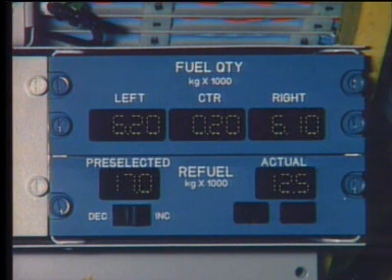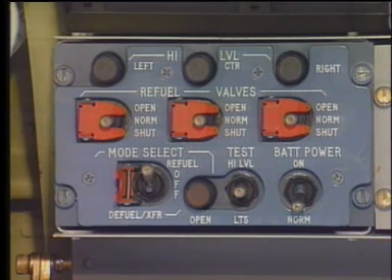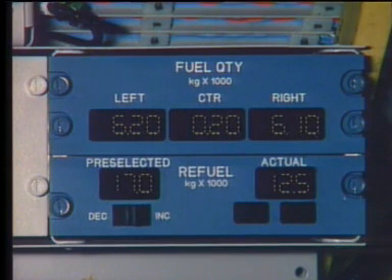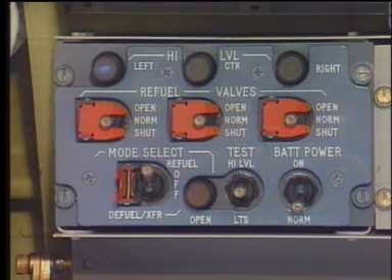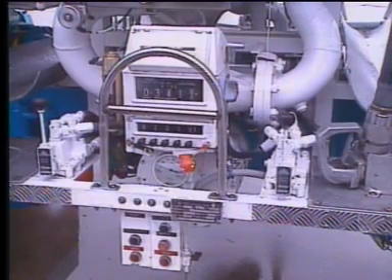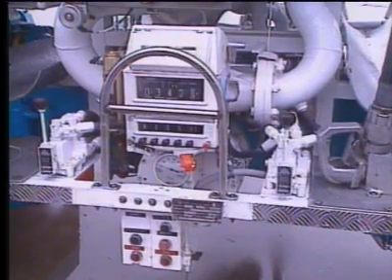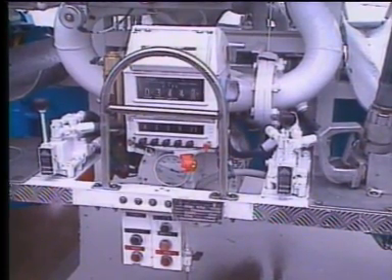When a wing tank is full, the high-level light comes on. The corresponding refuel valve is automatically closed. The center tank continues to fill. On the tanker, the quantity delivered is given in liters.